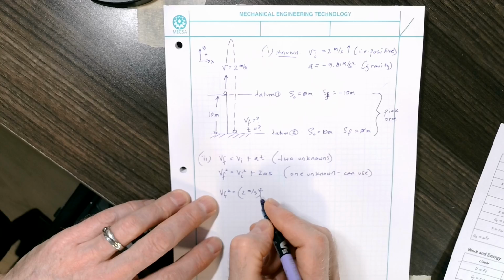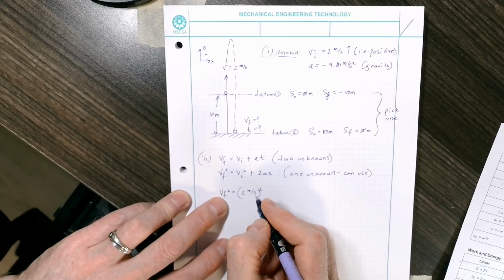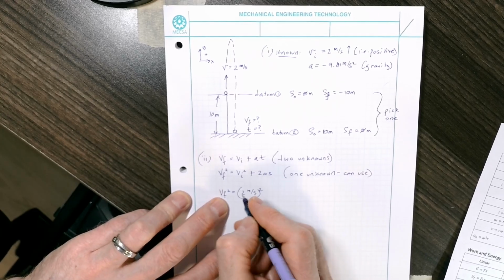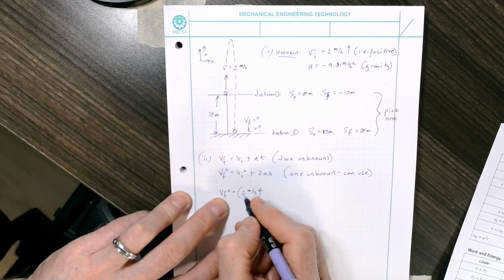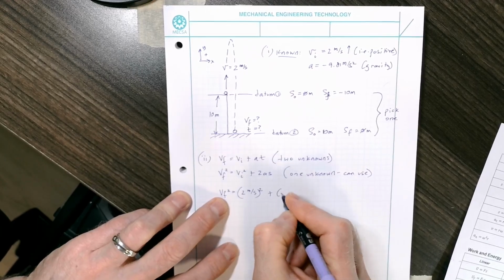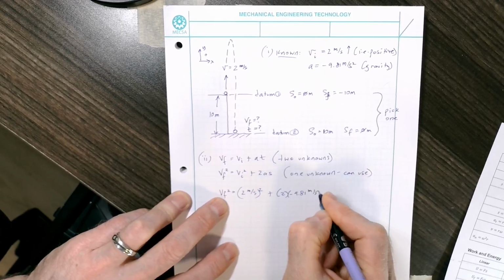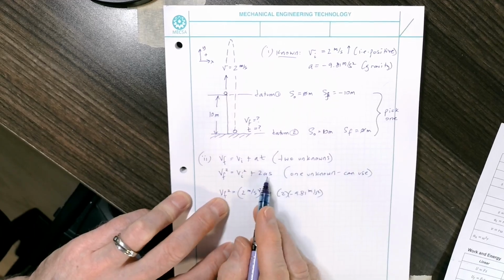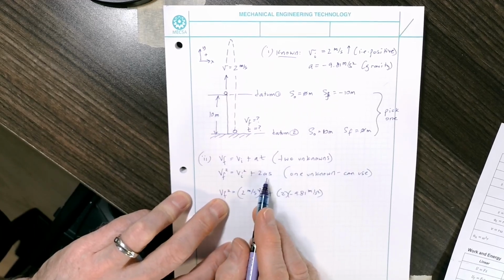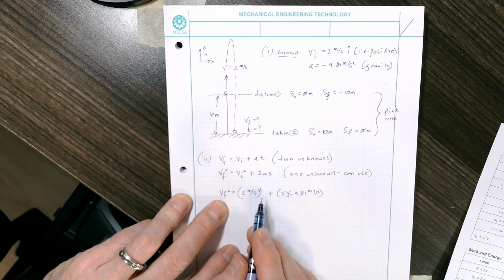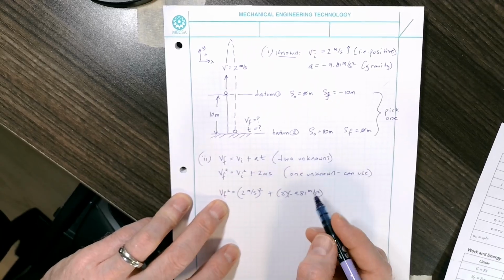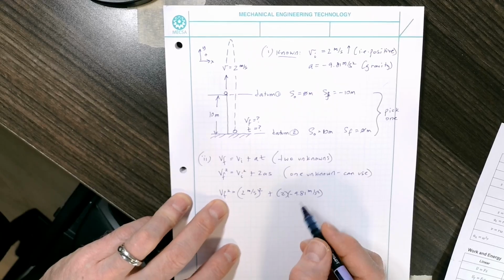Notice it's a positive number. Okay, it wouldn't matter. It's getting squared anyways. But plus 2 times acceleration, negative 9.81 meters per second squared, times S. Okay. Watch out here. You'd be trying to take the square root of a negative number. You're going to blow up the planet if you do that.